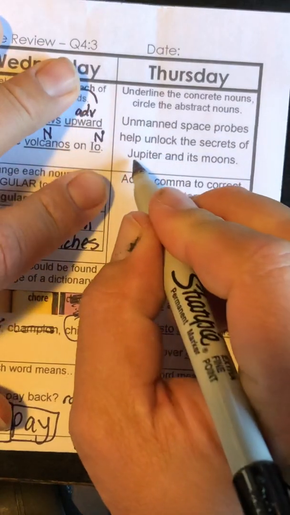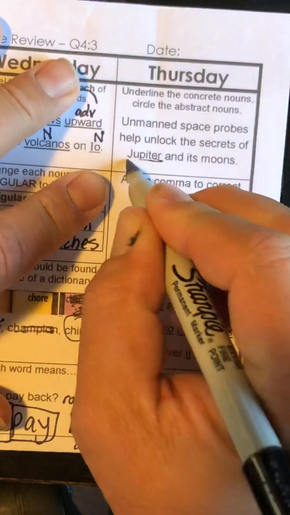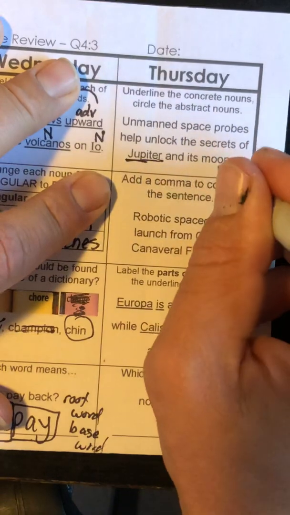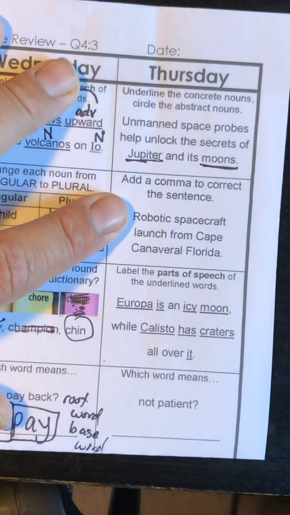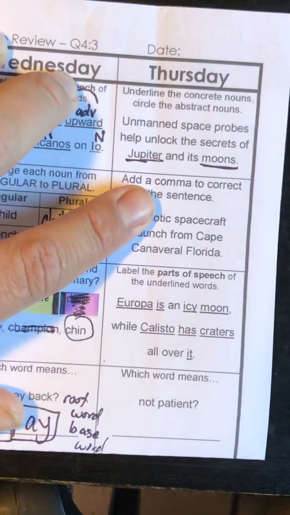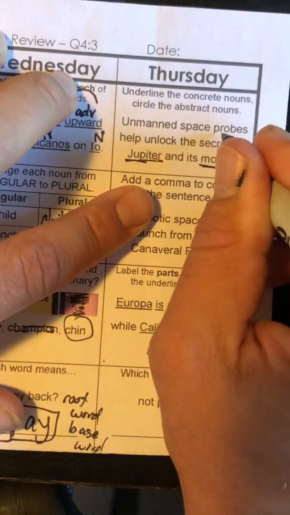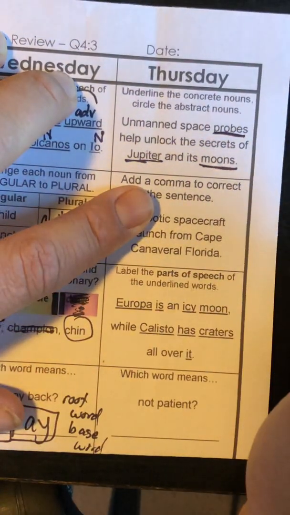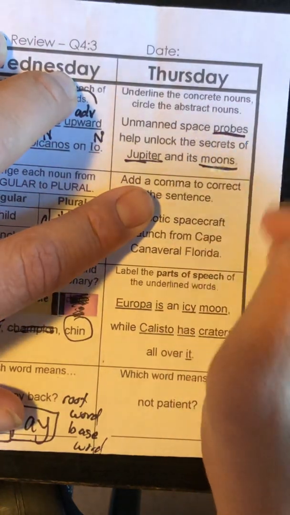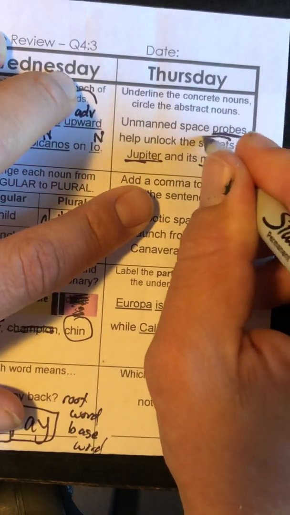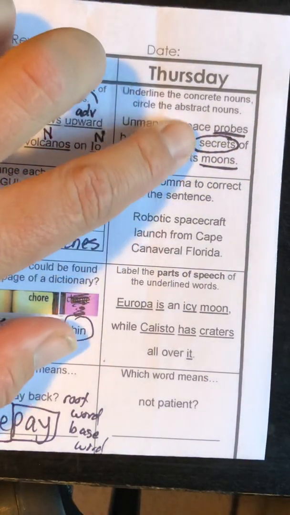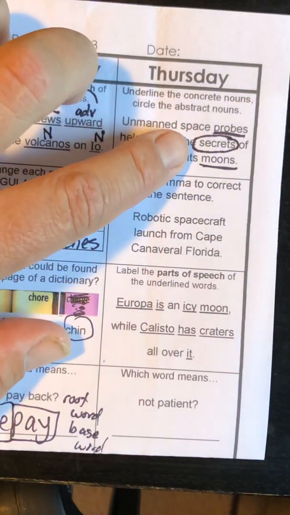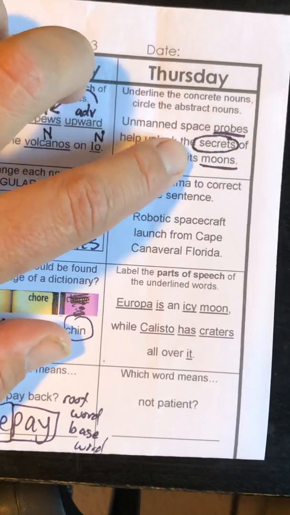Okay, so Jupiter is a concrete noun because you can actually see it. Moons is a concrete noun because you can see the moons. Probes are concrete nouns because you can see those. You could touch a space probe. Secrets, I want to say, is the abstract noun because secrets is a thing, but you can't see or touch a secret.